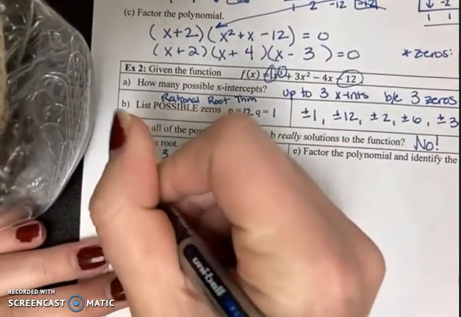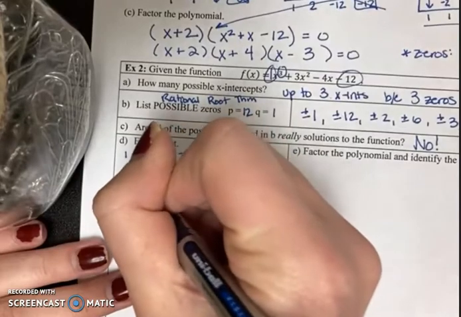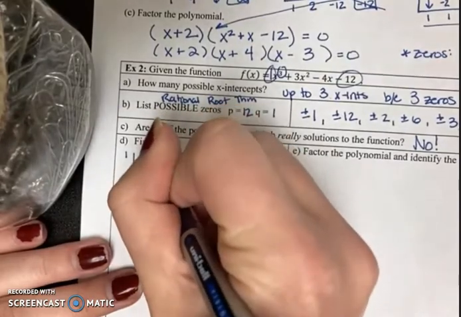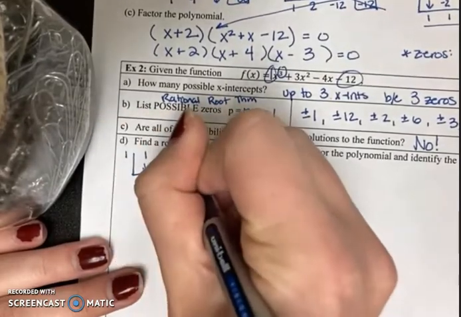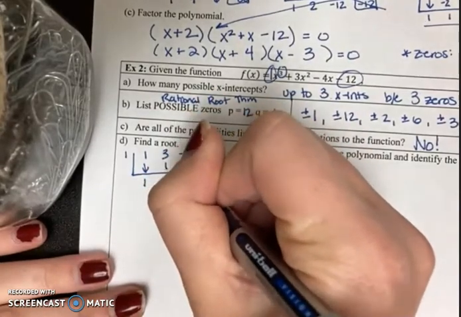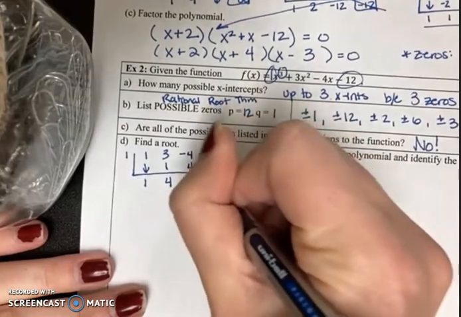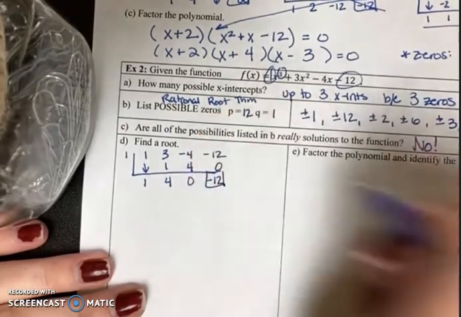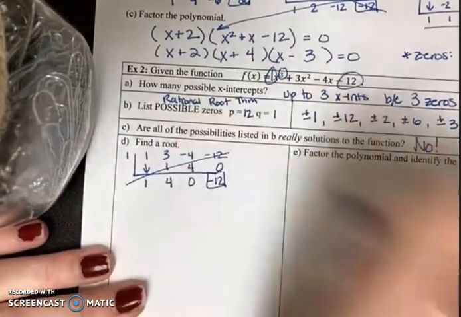All right, starting synthetic division, bring down the 1. 1 times 1 is 1. 3 plus 1 is 4. 4 times 1 is 4. -4 plus 4 is 0. 0 times 1 is 0. Well, I have a remainder of -12. So, no, that does not work.